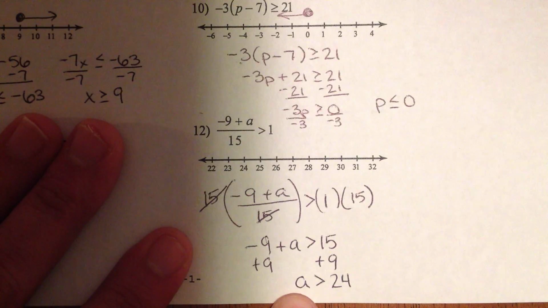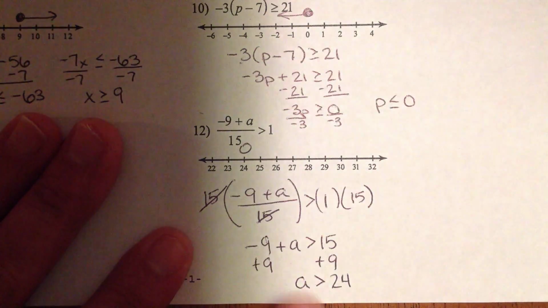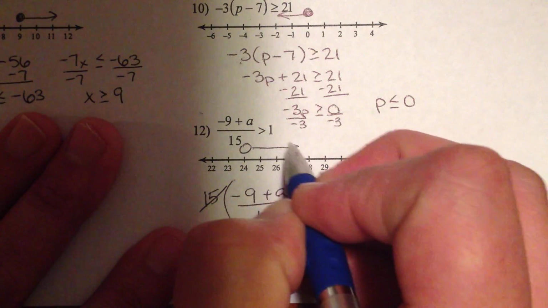Again, the variables on the left, I'm all set with that. Greater than with no equal sign is an open circle at 24, and greater than again means I head to the right.